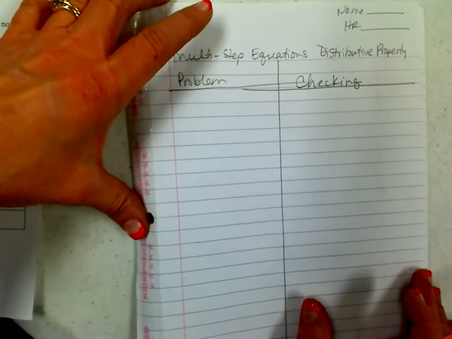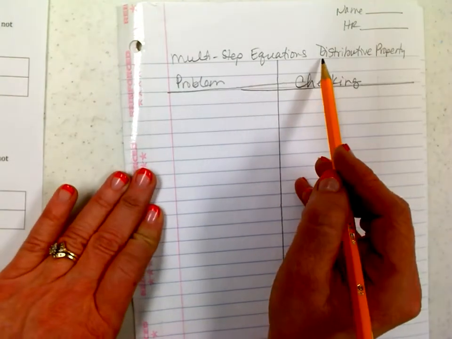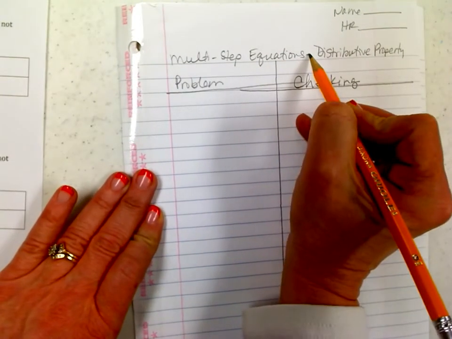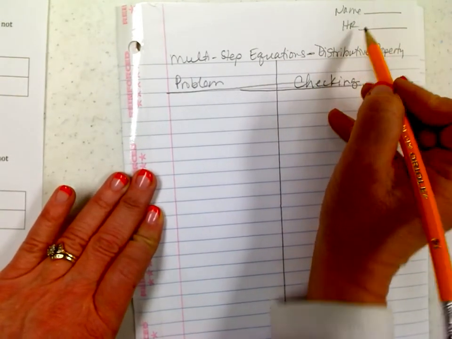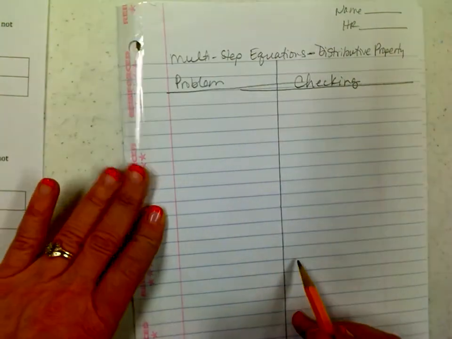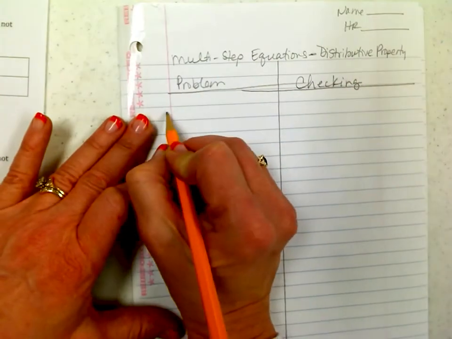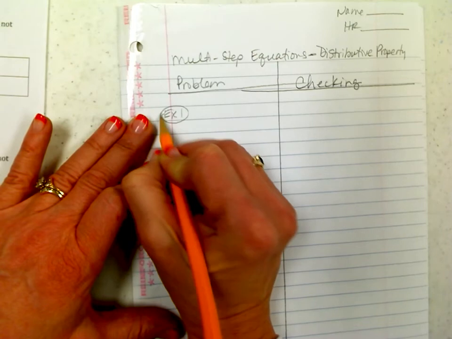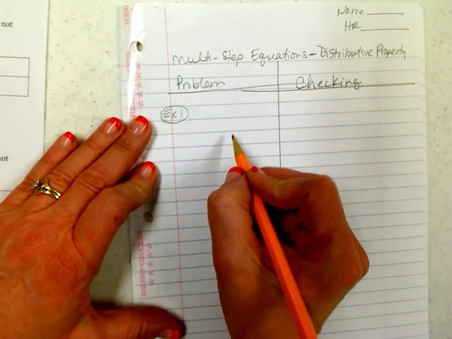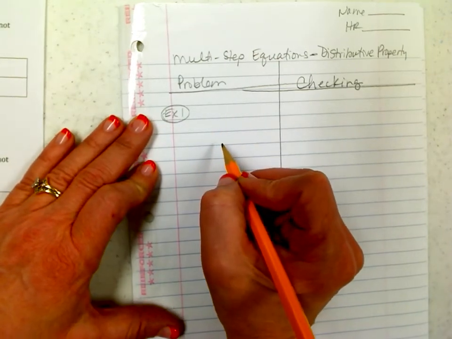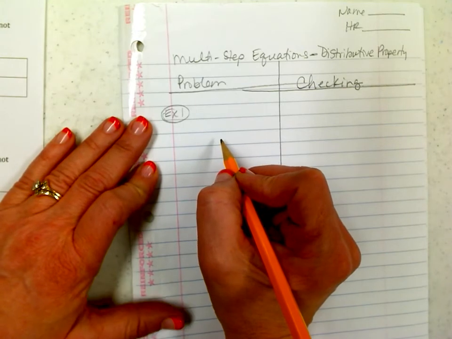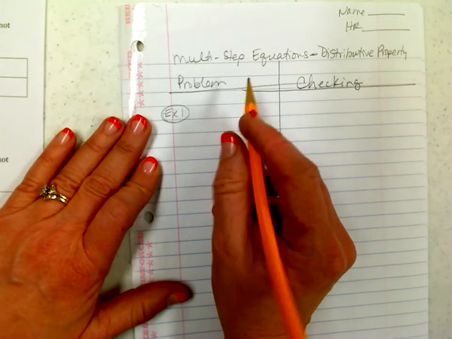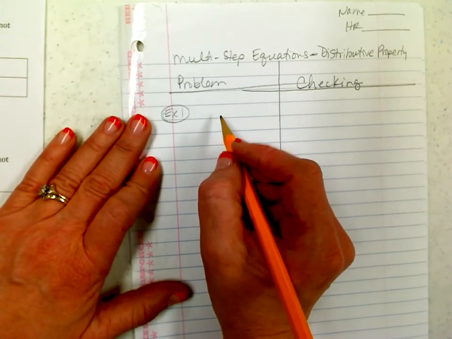You have the title, multi-step equations, distributive property, your name and your hour, of course, your problem, and then your checking. So these 2 are example problems. So this is example problem 1. So yes, you do need to be filling this out as we're doing it. So pause the video, go back, pay attention to what we're writing, but you need to not just watch me, you need to actually be writing it down too.